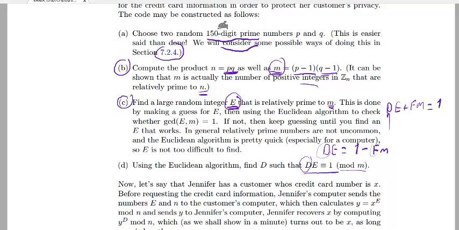And we've seen that as long as E and M are relatively prime, in other words, if the GCD of E and M is equal to 1, then we can find D and F. Now, if you have very large numbers, it may take a while, but it is possible to find a D such that DE is congruent to 1.